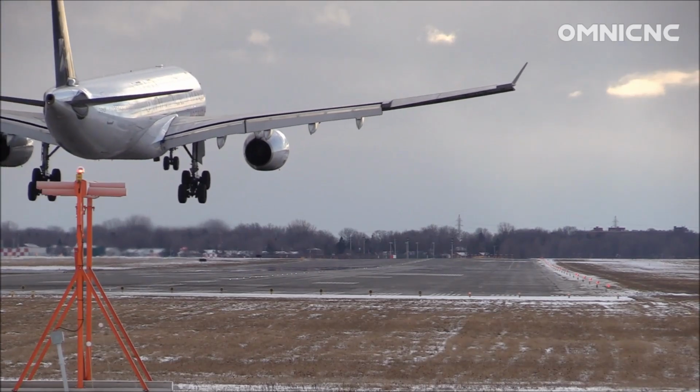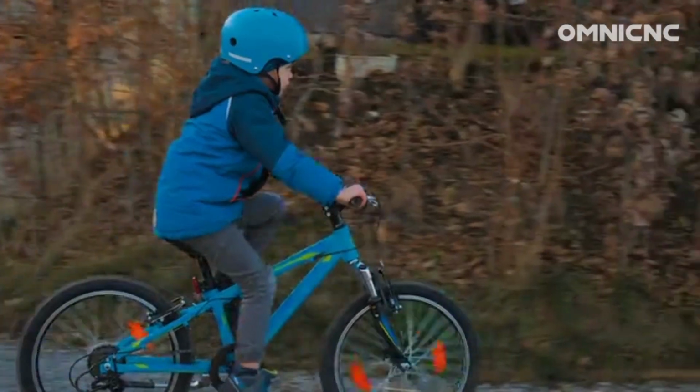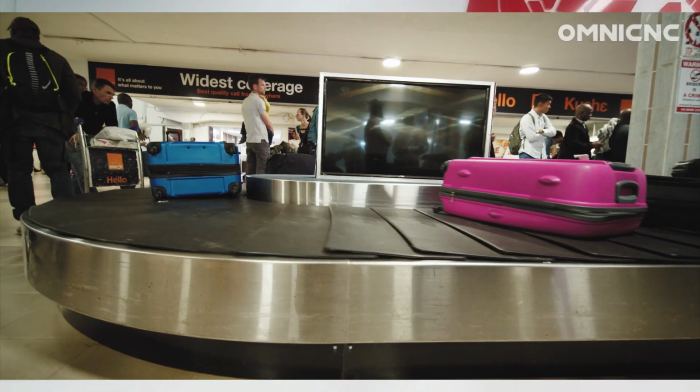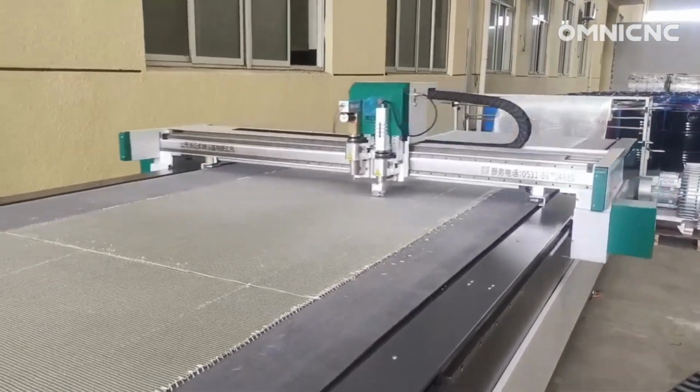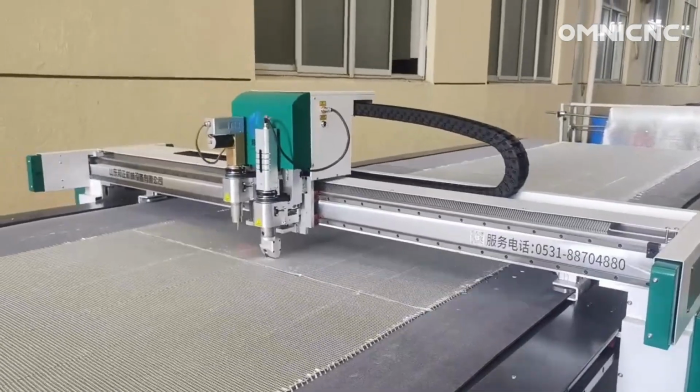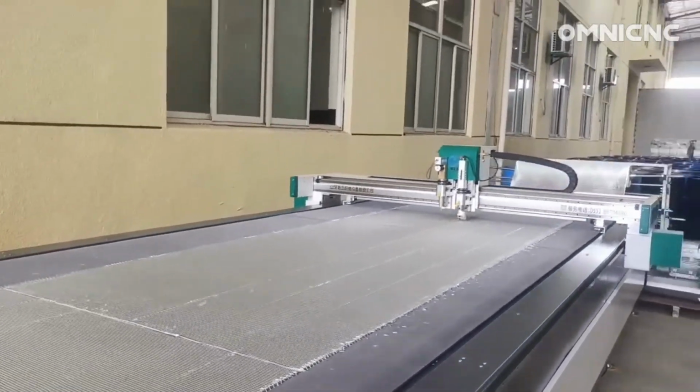Carbon fiber fabric is an incredibly strong and lightweight material that can be used in a wide range of industries, from aerospace, automotive, to sports equipment and consumer goods. However, cutting carbon fiber fabric accurately and efficiently can be challenging, especially when dealing with complex shapes and designs.